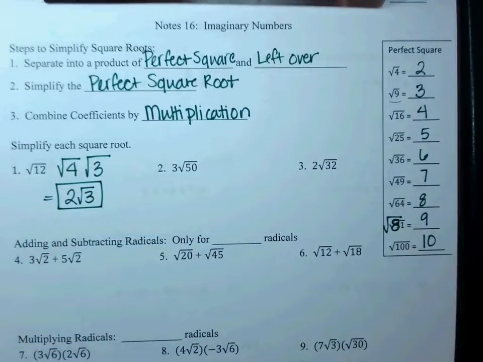Now, I don't know who teaches what, but one of the teachers teaches it this way and the other one uses a big factoring tree, and I'm not doing that. But if you remember the factoring tree and you want to do it that way, that's great.